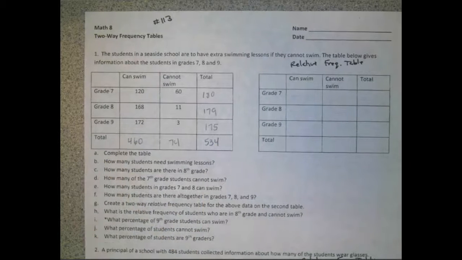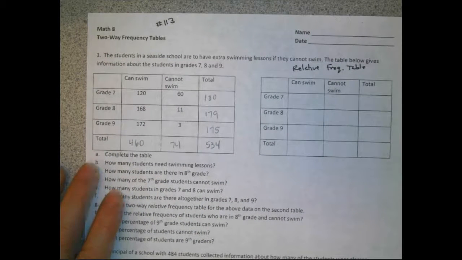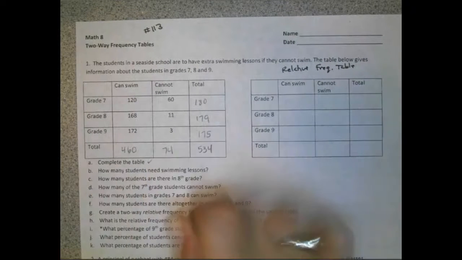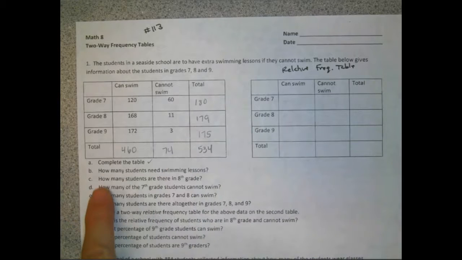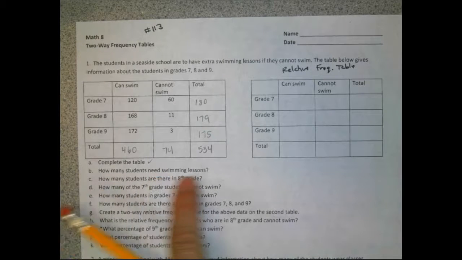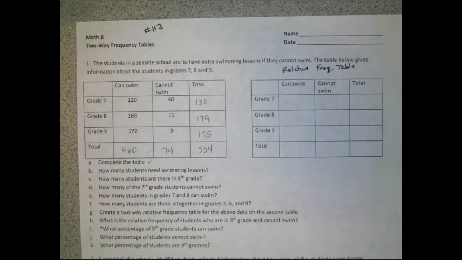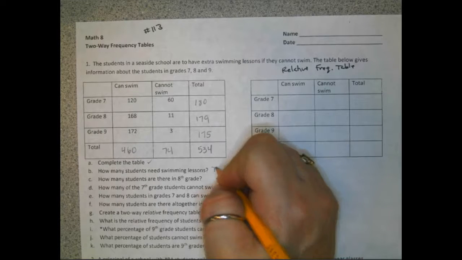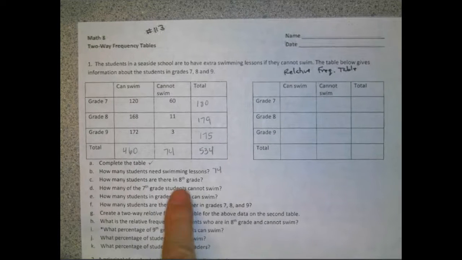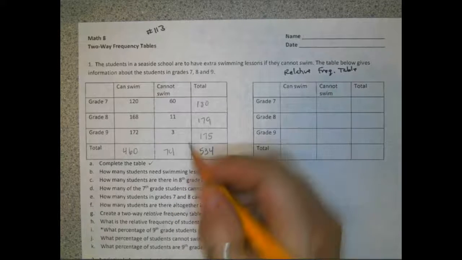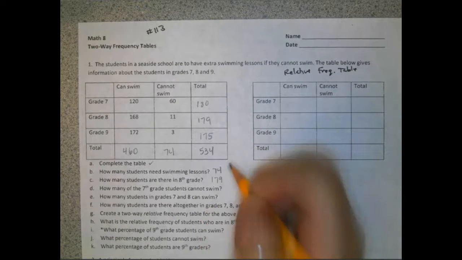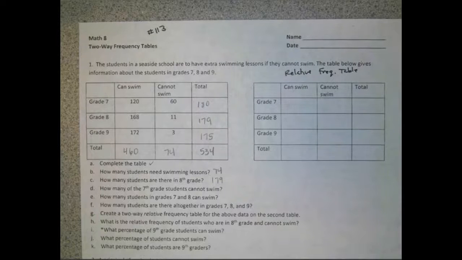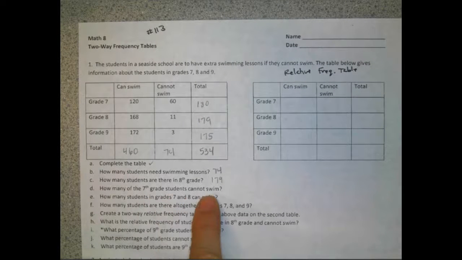So let's go ahead and answer some questions. A says complete the table. Check, we did that. We completed the table. How many students need swimming lessons? So what is the total number of students that cannot swim? Andrew? Awesome, 74. How many students are there in the 8th grade? Eddie? Perfect, 179.